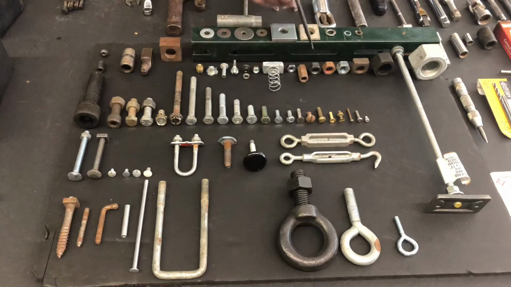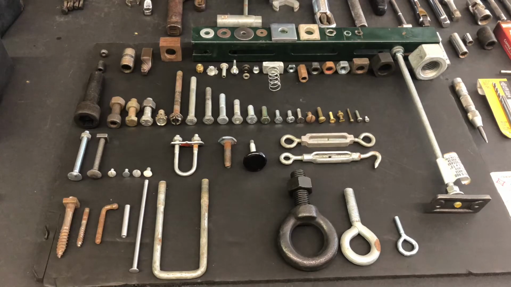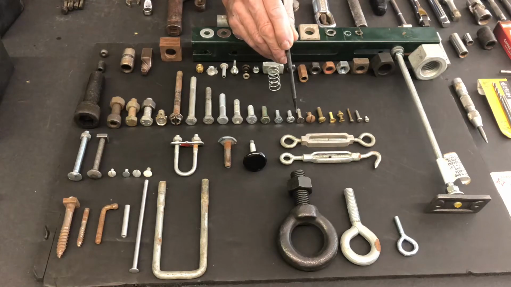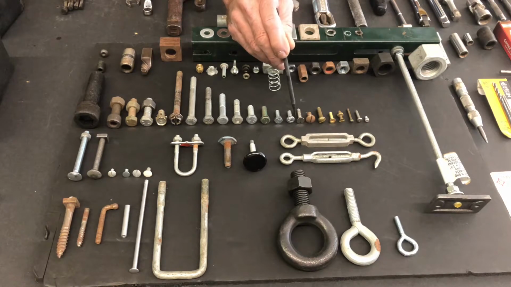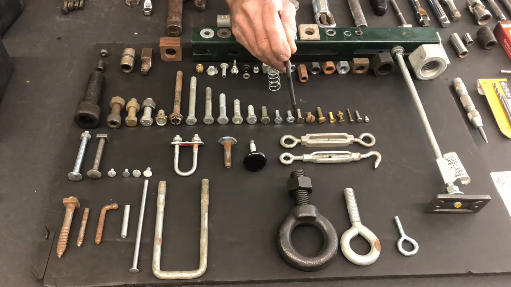that you're creating internal threads in. So let's take the 1/4 20 as an example and see how the rule of 3 applies to that. If a 1/4 20 has 20 threads per inch, then that means that it has 10 threads per 1/2 inch, 5 threads per 1/4 inch, and 2.5 threads per 1/8 inch.